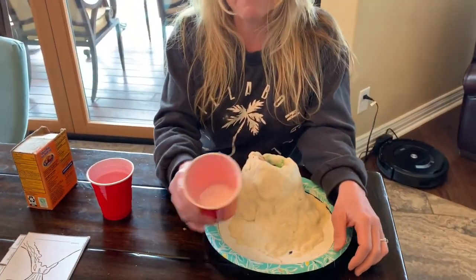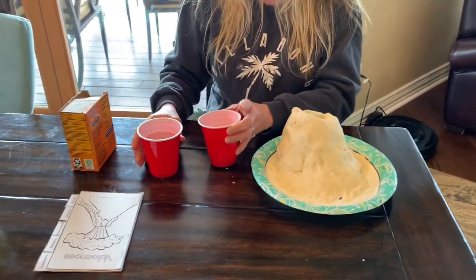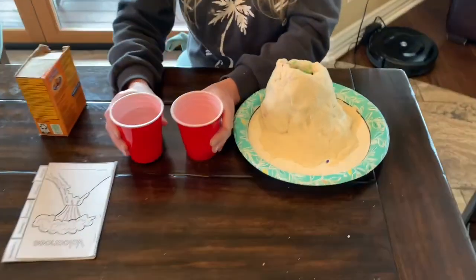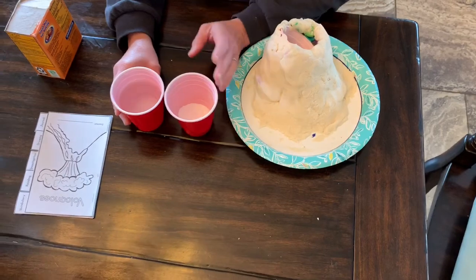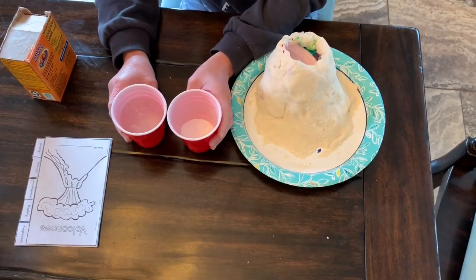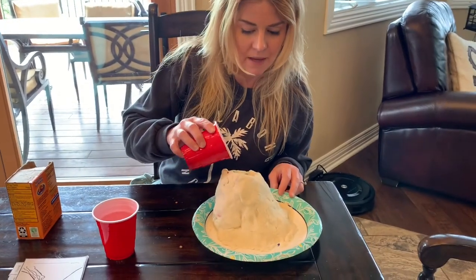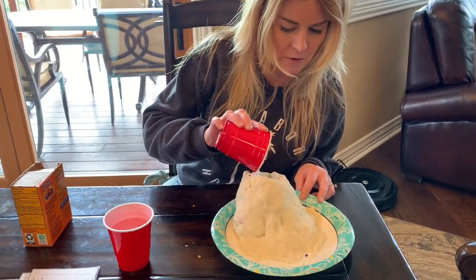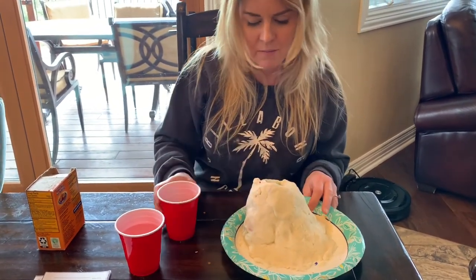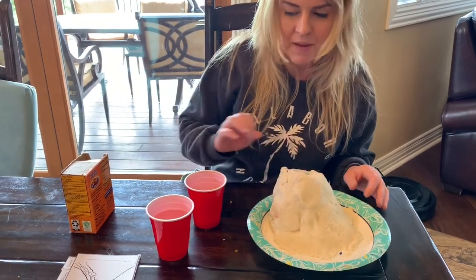Now I have baking soda and I have white vinegar. Any vinegar will really do. What's gonna happen is these two are going to react. So my baking soda, I'm gonna put it into my chamber here. And now I'm just gonna even it out a little bit. And now for the rest, we're gonna pause and we're gonna go outside for when I do the eruption.